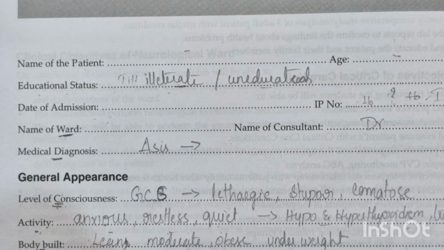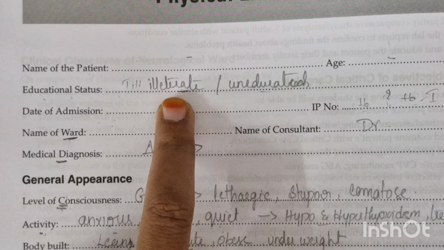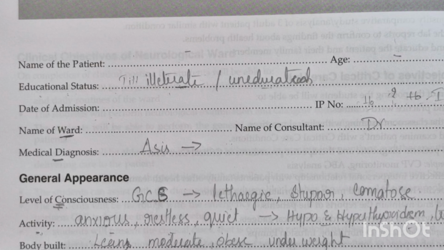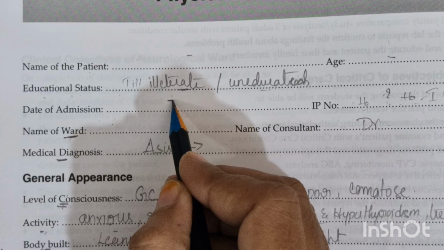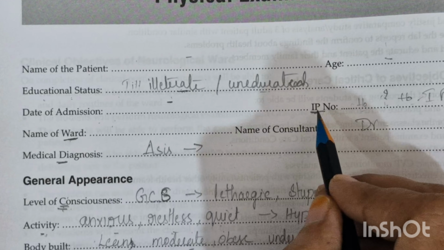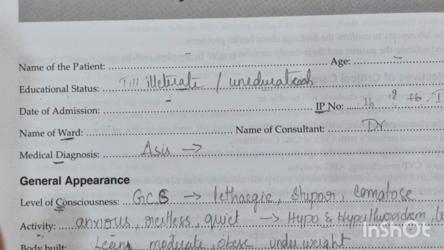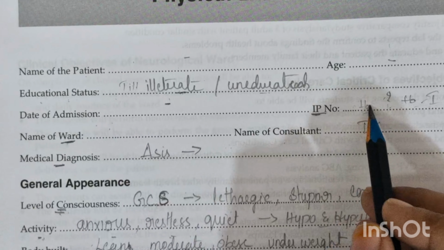Illiterate means the person who doesn't know how to write and read. Uneducated means the person is able to write and read, but he didn't go to school, so that person comes under uneducated. That's the difference. Then date of admission, and here you have to write the IP number. IP number means inpatient number. Whichever patient is admitted in the hospital will have one IP number, so that number you have to write here.